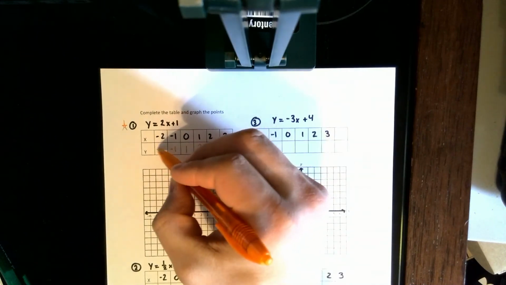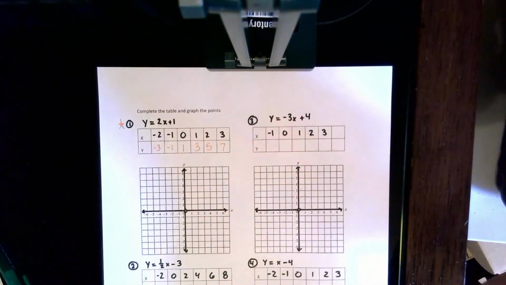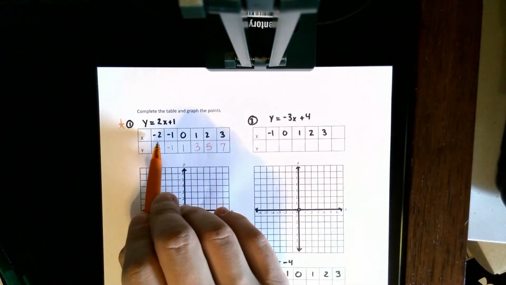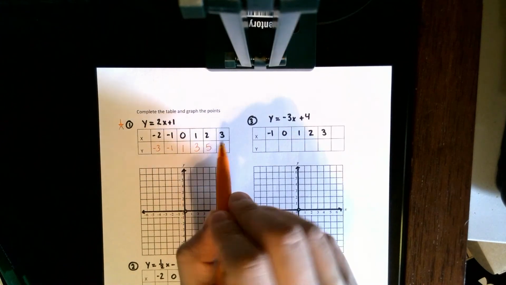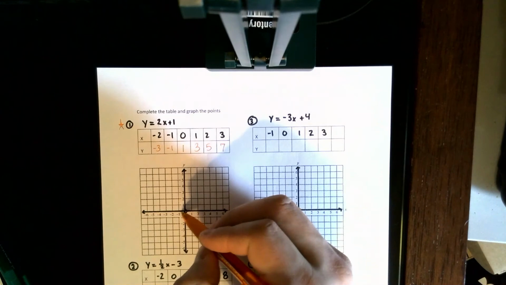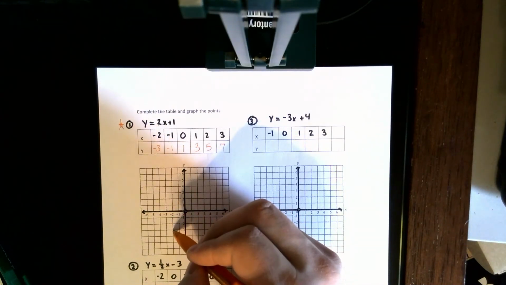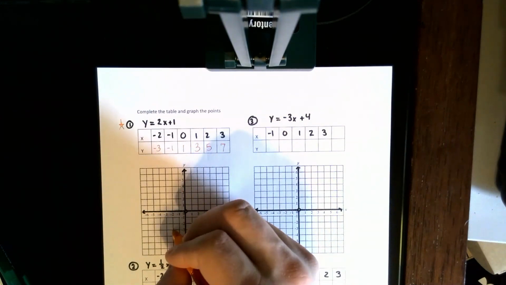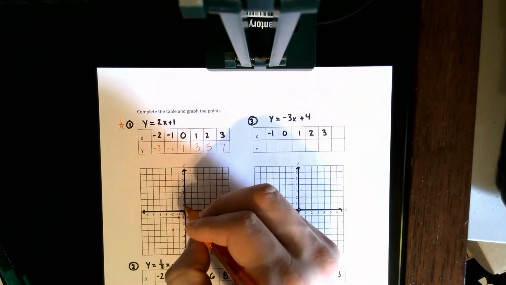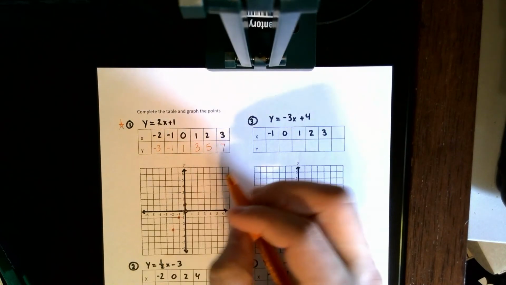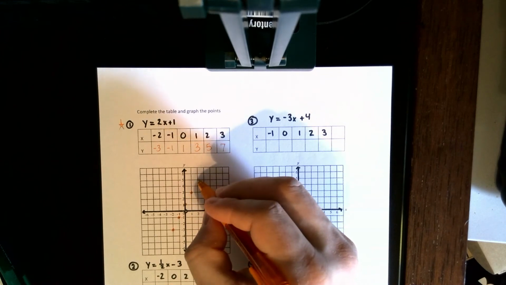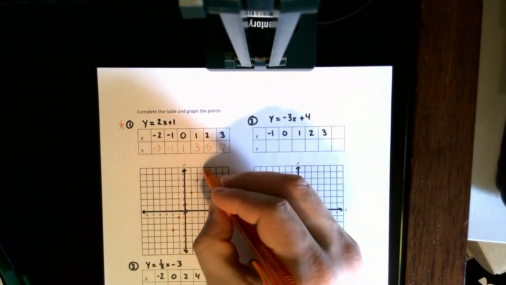Negative 1, negative 3. Now I can go ahead and plot these points. These are all ordered pairs. Don't get thrown off by the fact that the tables are written across horizontally rather than vertically. I'm just going to go ahead and start plotting them. Negative 2 on the x-axis, negative 3 on the y-axis. 1, 2, 3. Negative 1, negative 1. Over 0, up 1. 1, 3. 2, 5. And 3, 7.